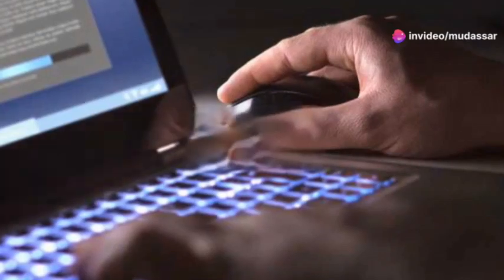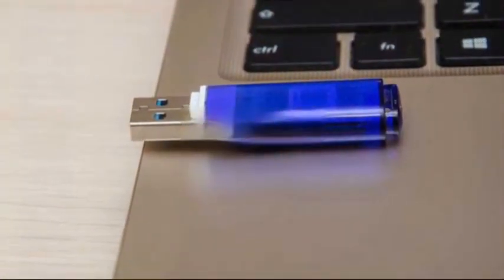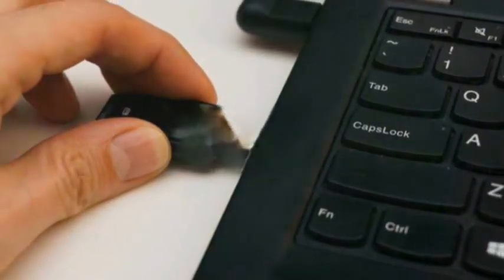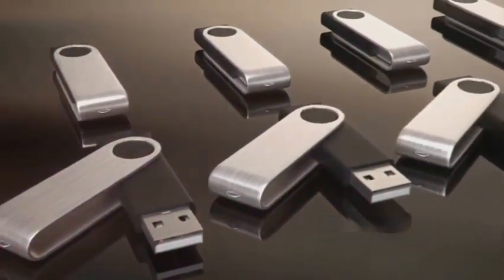Alright, let's create our installation tool. We'll be using a USB drive for this example, as it's the most common method these days. First, plug your USB drive into your computer. Next, head over to the official Microsoft website and download the Windows Media Creation tool. This handy tool will help you create a bootable USB drive.